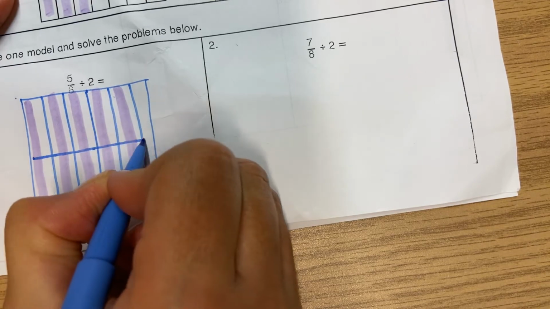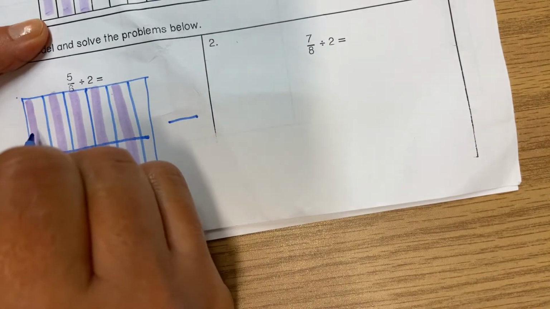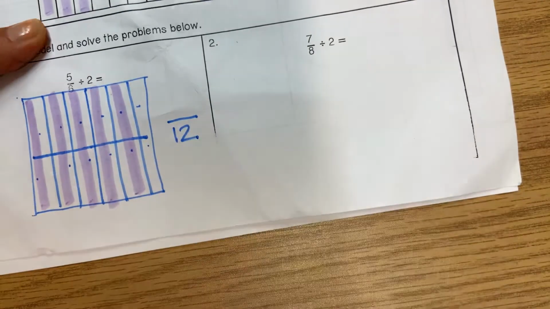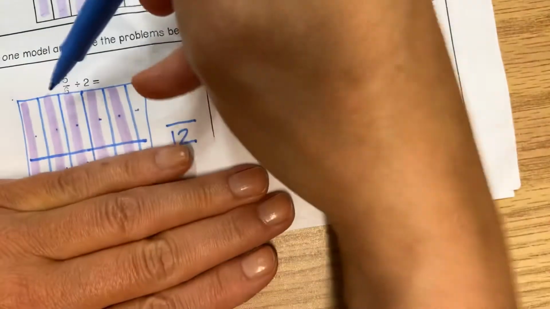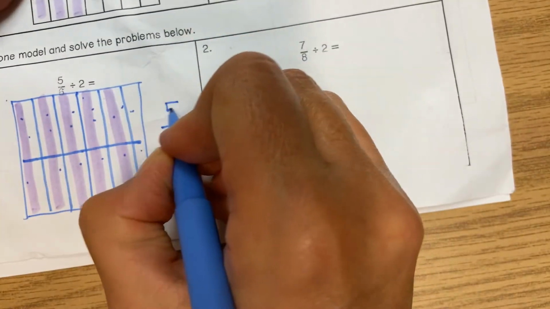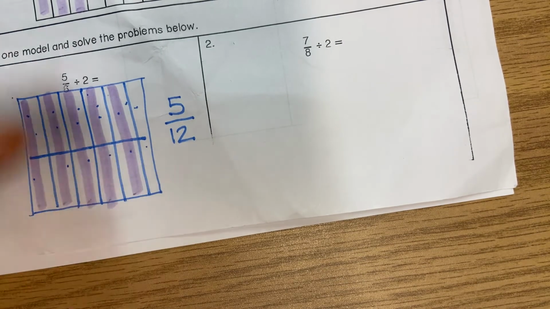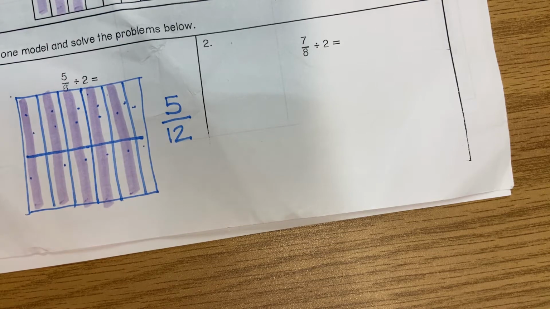If I shaded in 5/6 of that, 3, 4, 5, 6, but I want to divide it into 2 and find how much each equal part is. So I'm going to divide it into 2. My total number of boxes now is 12. I have 5 shaded out of 12. I took this, divided it by 2, and one of those parts is 5/12.